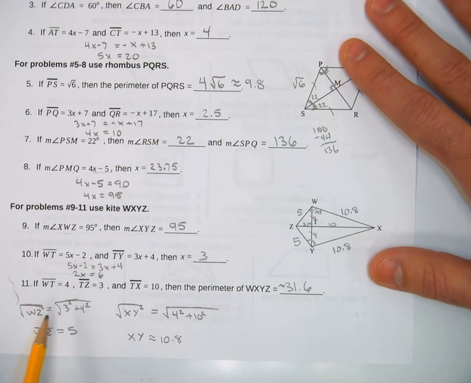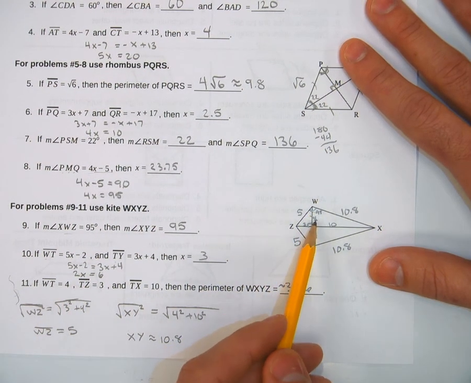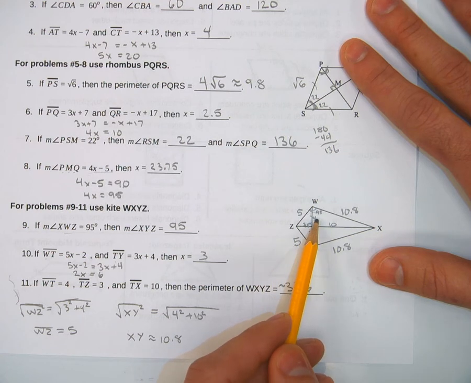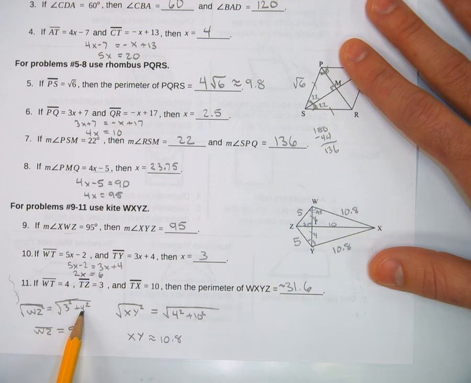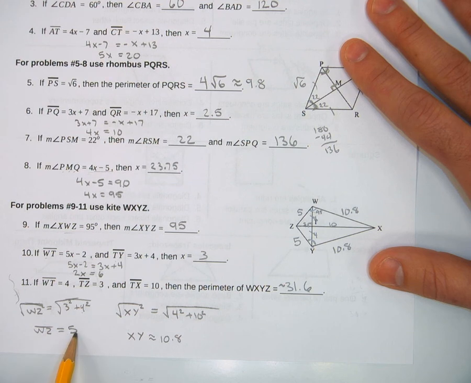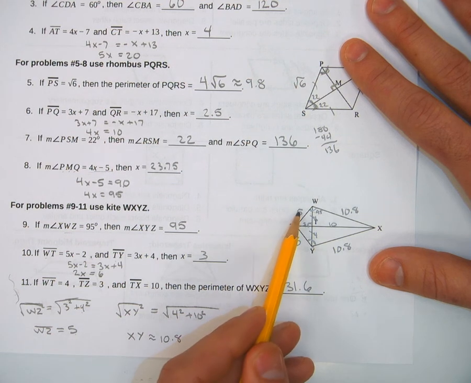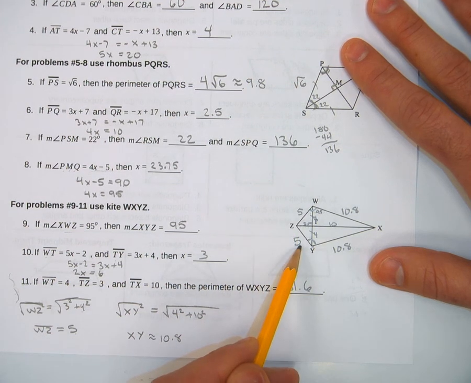And then the fun one: if WT is 4 and TZ is 3, we've got a 3-4 right triangle. I need to find the hypotenuse. So 3 squared plus 4 squared is 25, and then if I square root, that leaves me with WZ equal to 5. If that's 5, remember consecutive sides, that also has to be 5.